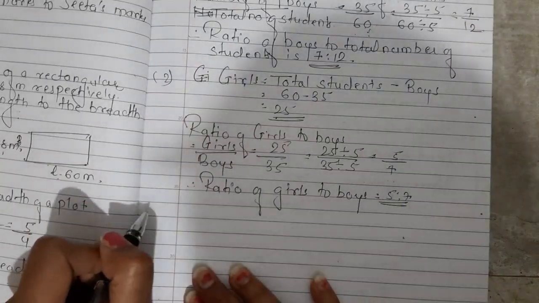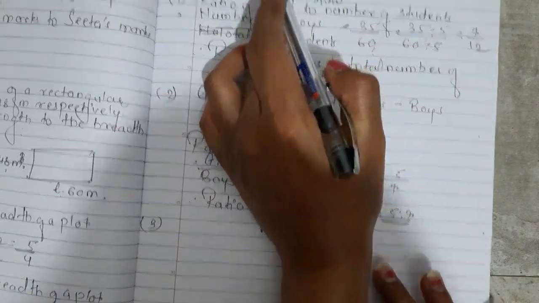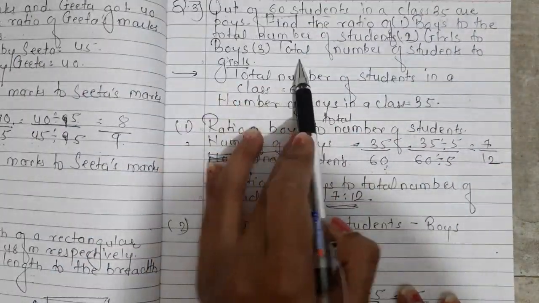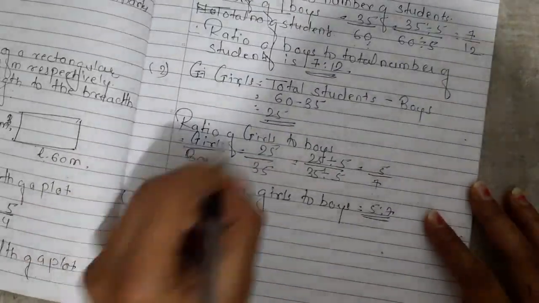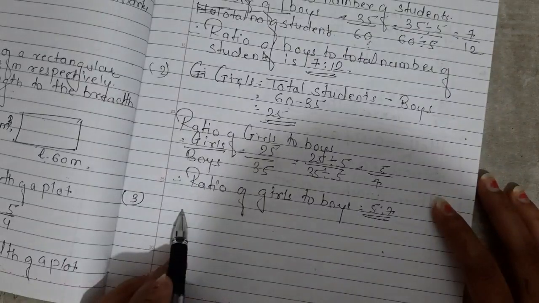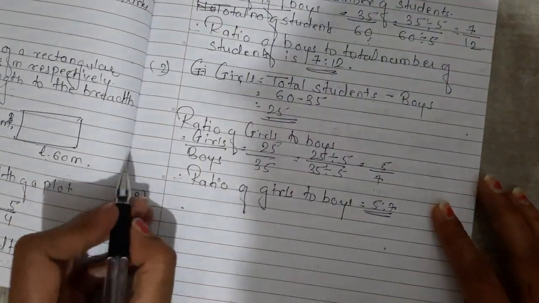Now last one. You have to find out the ratio of total number of students to girls. Means we have to take total number of students at the numerator side and girls at the denominator side.